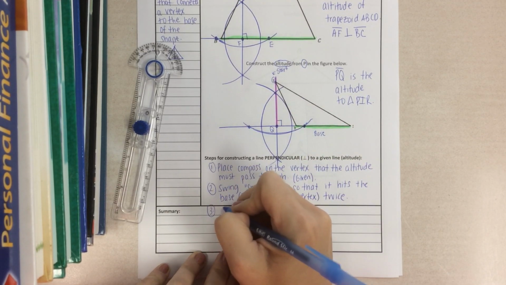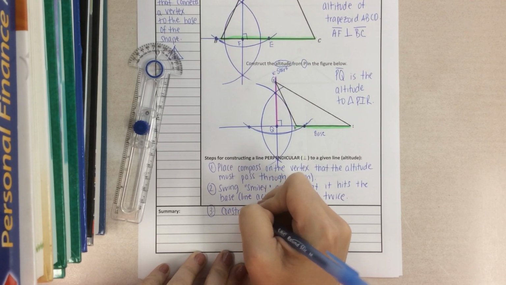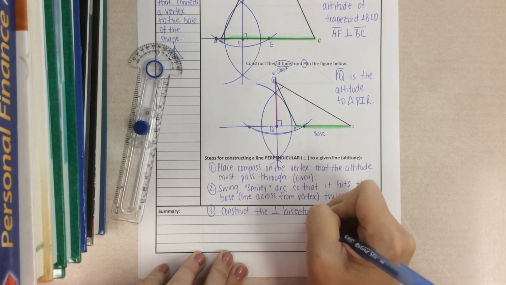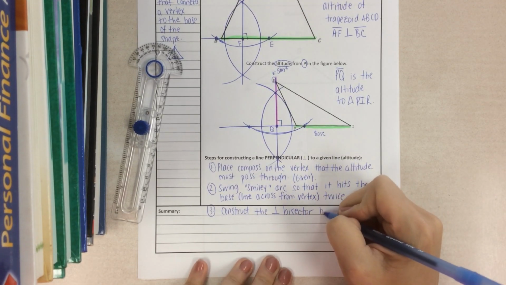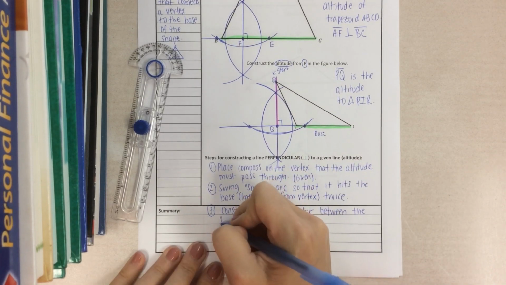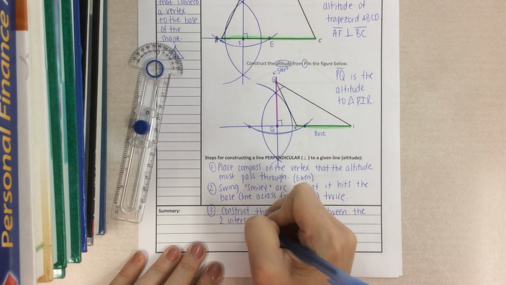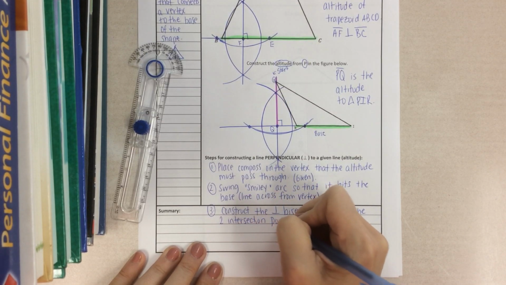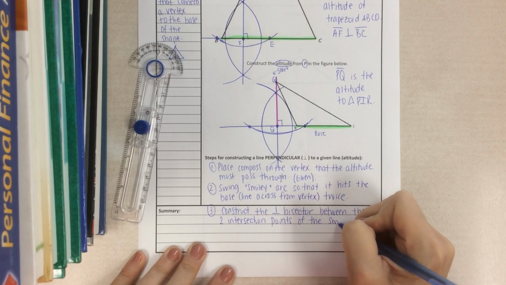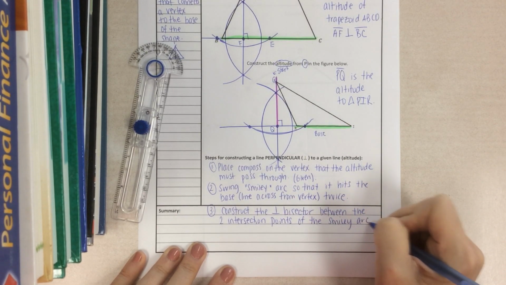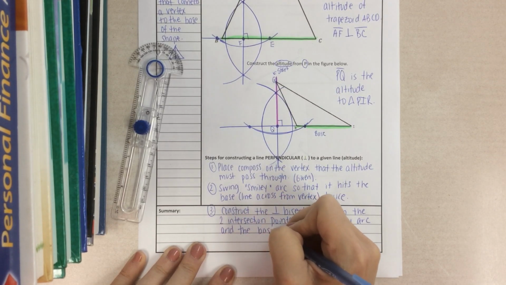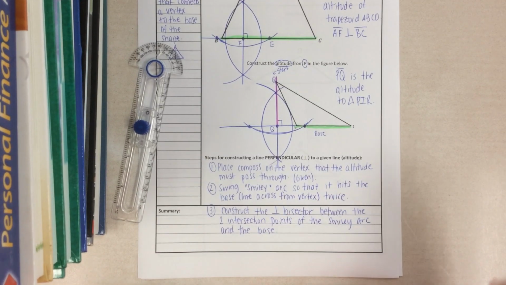And then step 3 is construct the perpendicular bisector between the 2 intersection points of the smiley arc and the base. Okay, and that will give you the altitude.